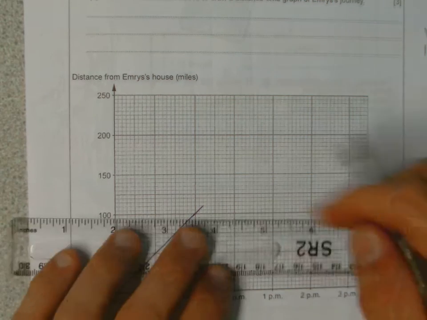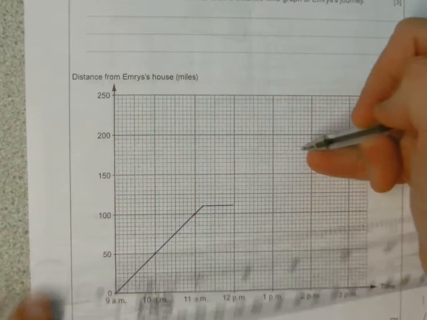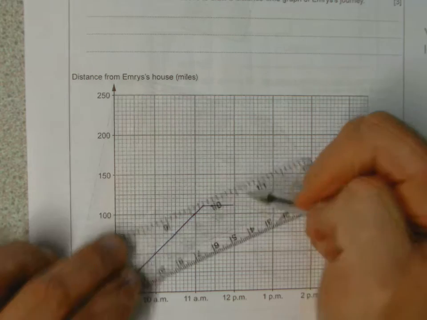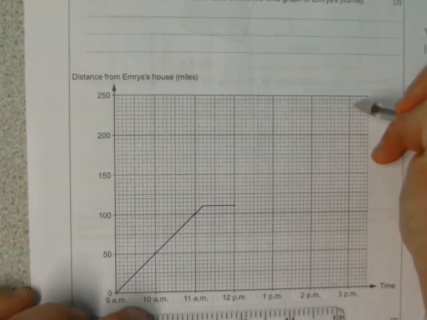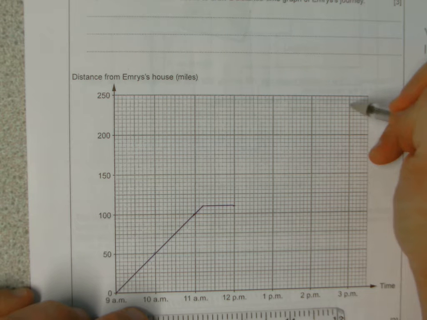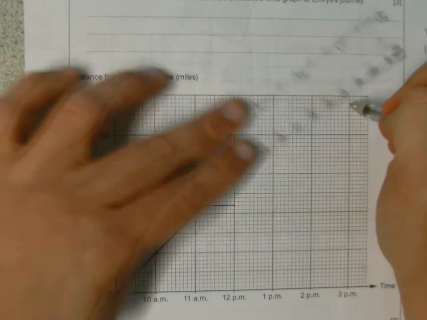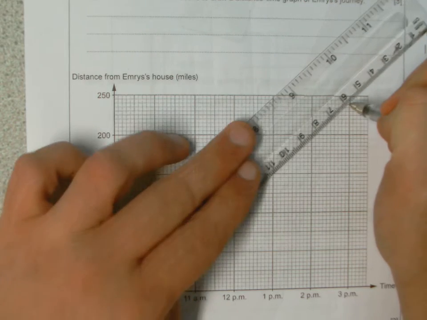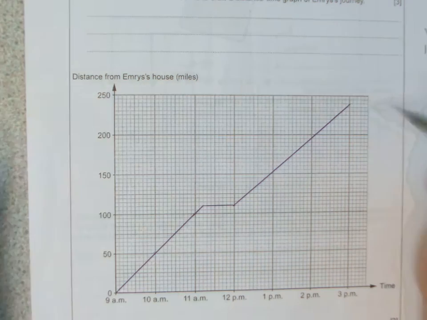Then he rests until 12 o'clock, so obviously rest means that we've got a flat line, okay? Stop for a break until exactly 12 o'clock, and then he continued to his sister until 3 o'clock, and he got there at 3 o'clock, and 240, which is here, isn't it? 240 miles, it's here, if I'm right? Yeah. Okay. There's your distance time graph, job done.